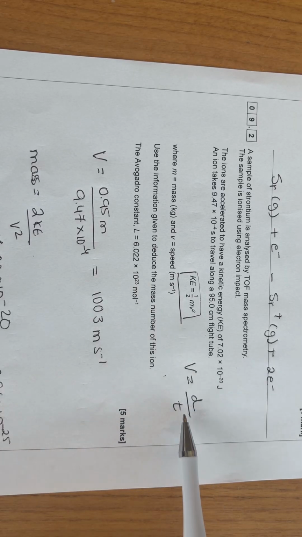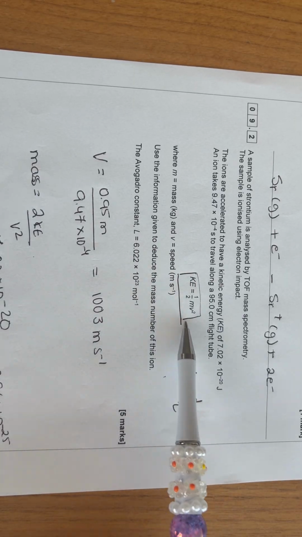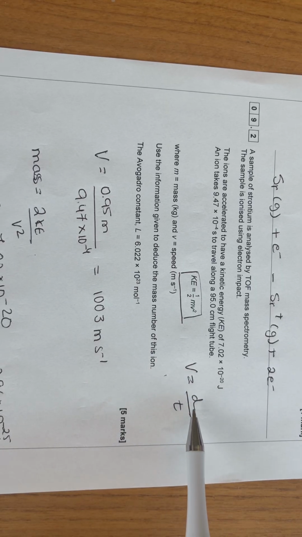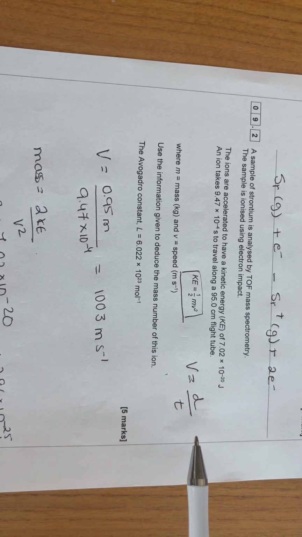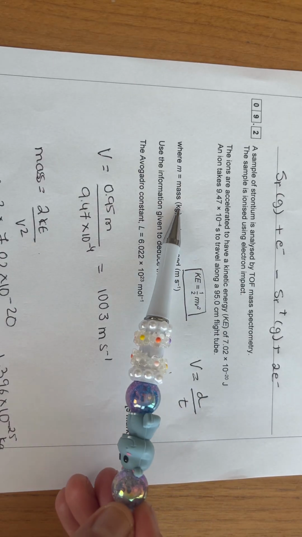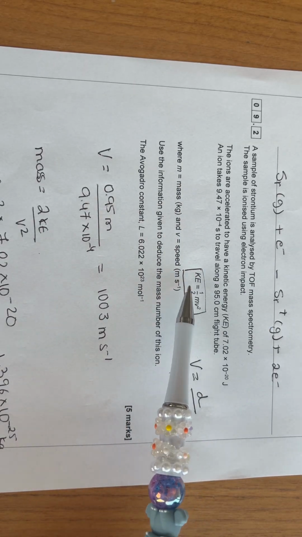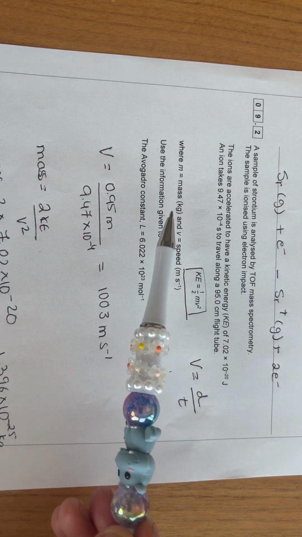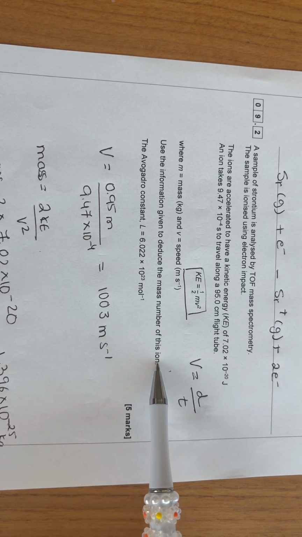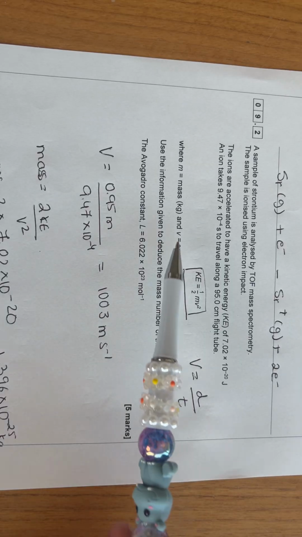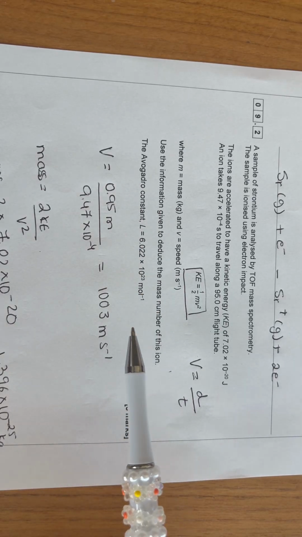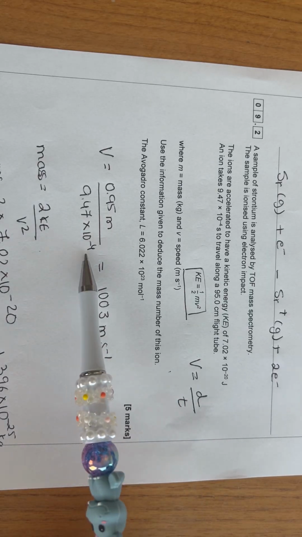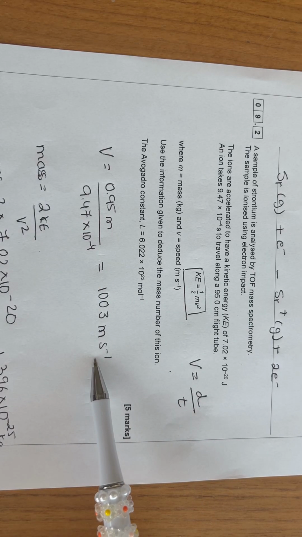So you need 2 equations. You've got the kinetic energy equation and you've got the velocity equation. v equals distance divided by time. Mass is in kilograms, v is speed, in meters per second. Use the information given to deduce the mass number of this ion. So we want to know the mass number. Avogadro's constant is this one here. So you start by using v: distance divided by time gives you v.